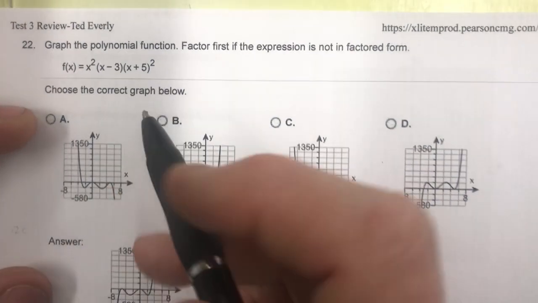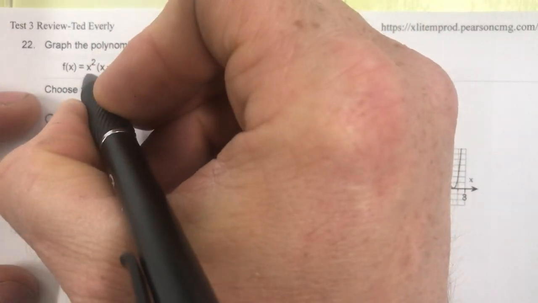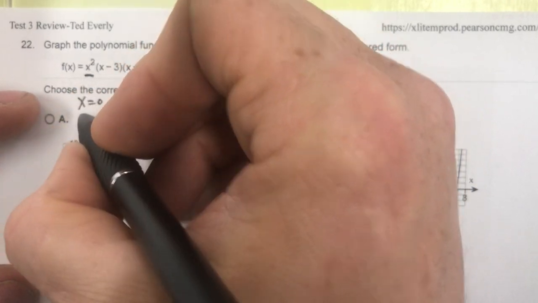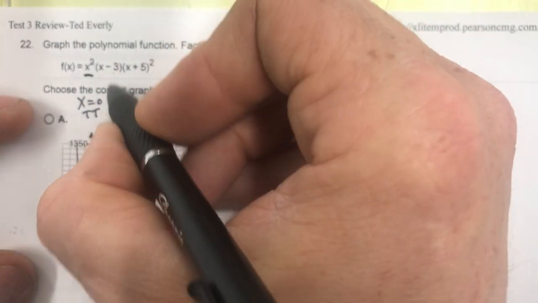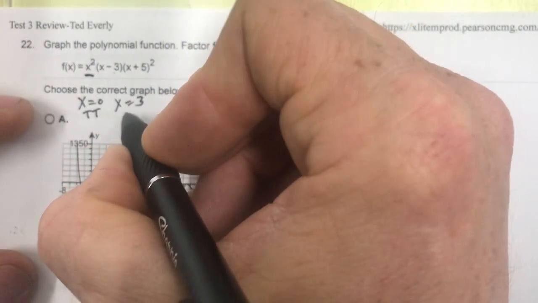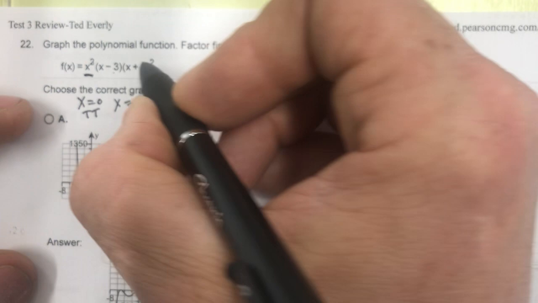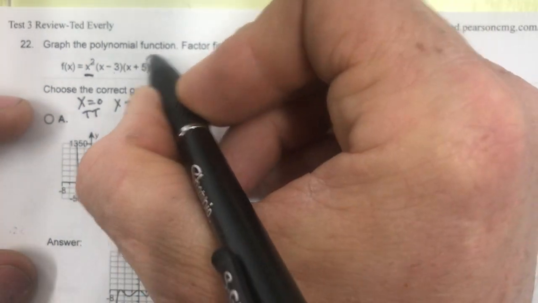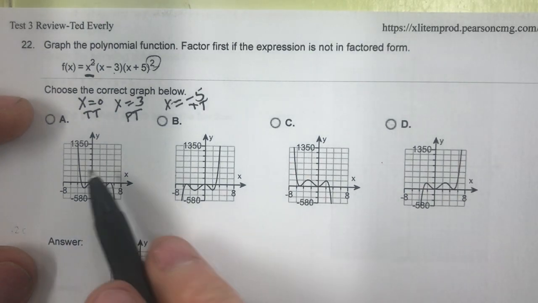All right, graph this one. Look here. This is x equals 0, but see how it's squared? That means it's going to touch and turn. Right here, x equals 3. It's going to pass through at that point. And then x equals -5, and here it touches and turns again because it's even. So here's my 3 zeros.